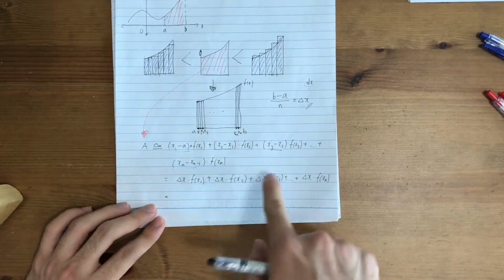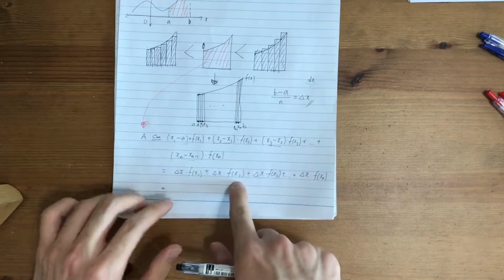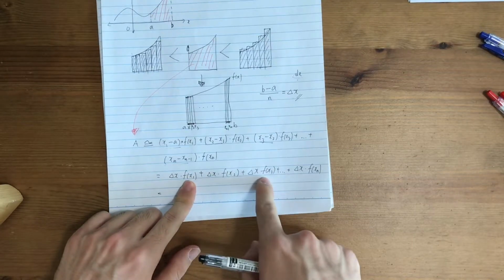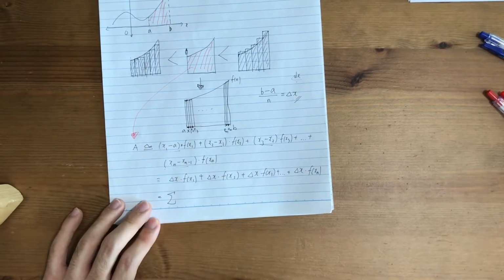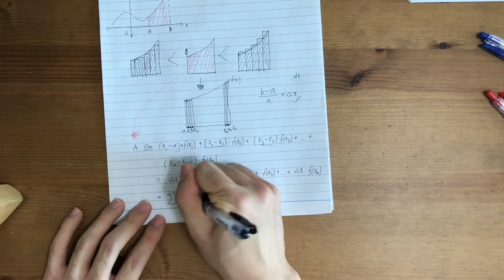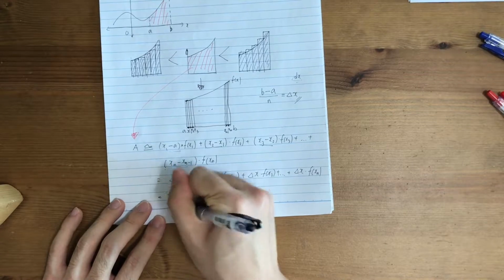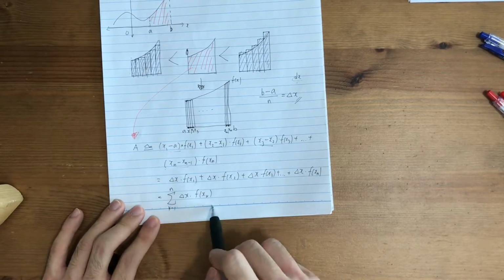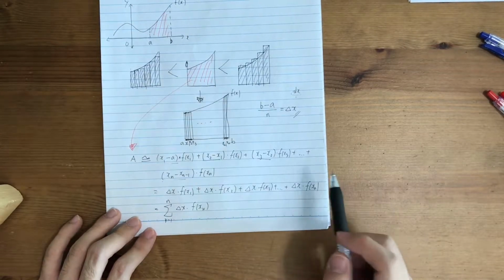They're all sums, right? And there's a pattern where these x1, x2, x3 values increase by 1, to n. Then we can use sigma notation. So delta x we just leave it, and then we write f(xk) from k equals 1 to n. So that's the approximation of the area.